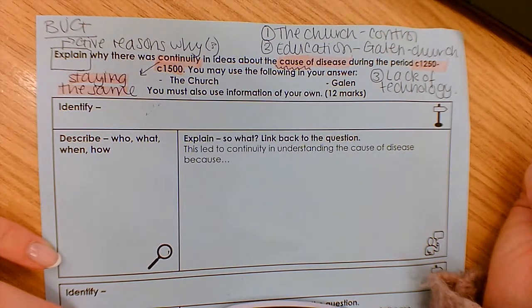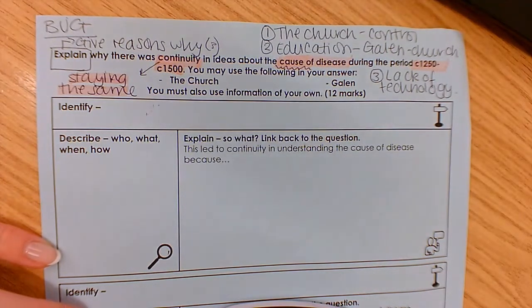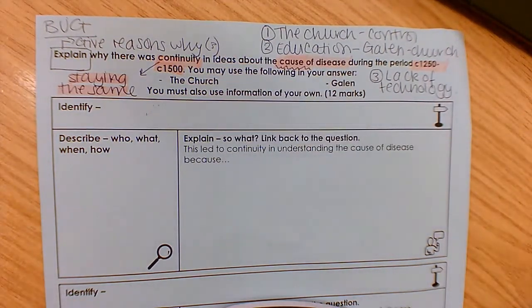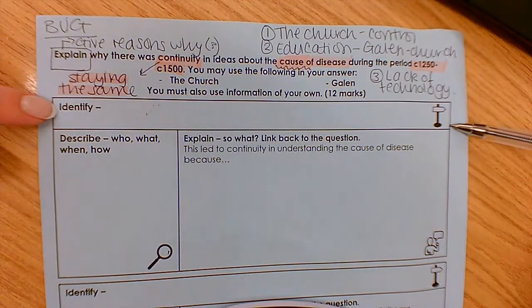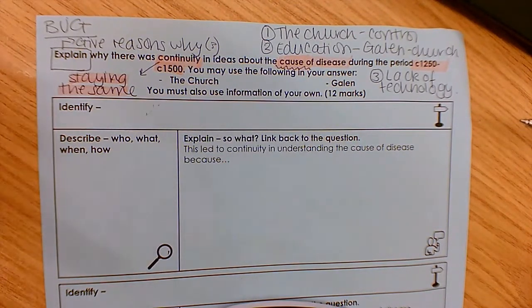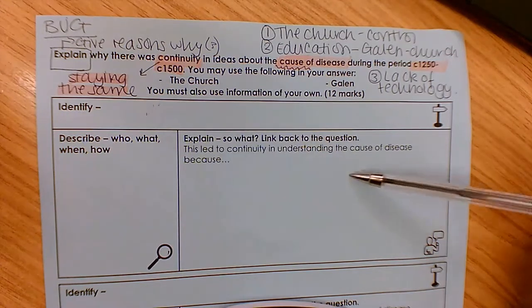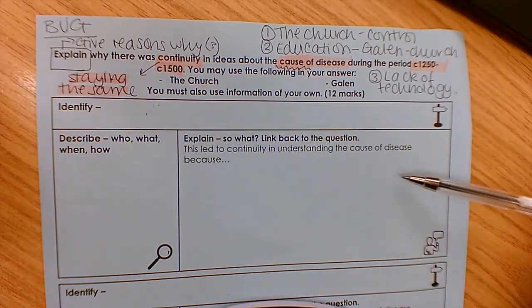So, on your 12-mark grid, there are 3 of these boxes. We need 3 reasons, which means we need 3 paragraphs. You might have learned it as PEE, but we've laid it out as identify the reason, describe it with our evidence, which is our AO1, and then explain it, which is our AO2. It's this box here that we all need to make sure we're working on.